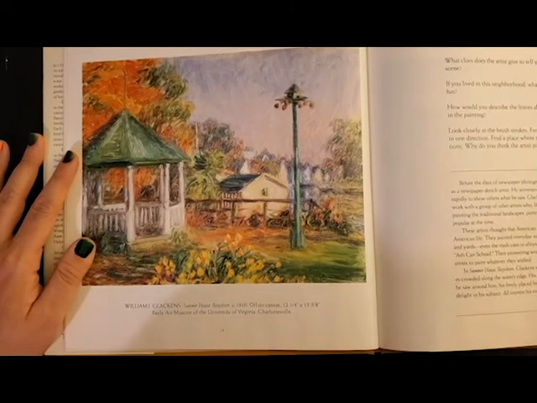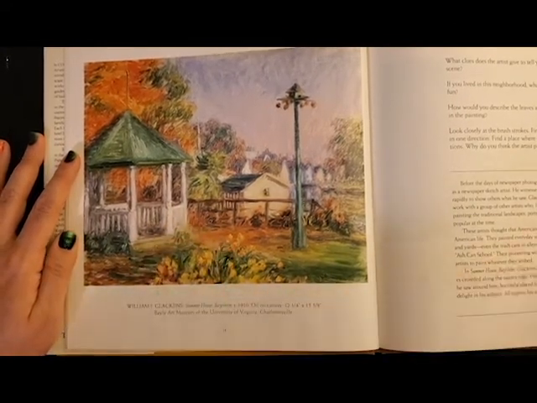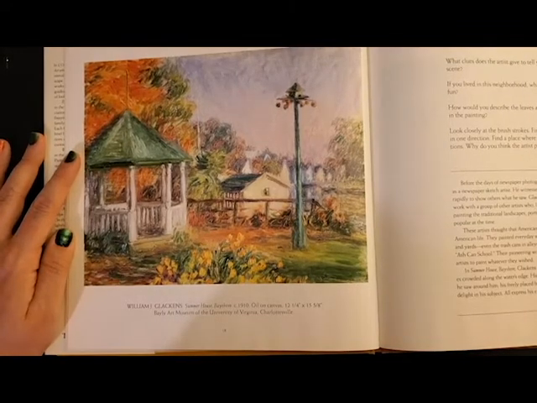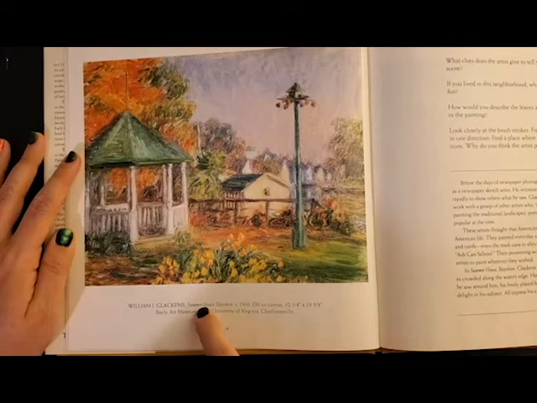The Summer House, Bayshore by William J. Glackens. I just really love the colors in this. So what tells us that this is a summer scene? Because this is a summer house. What tells us that this is summer?